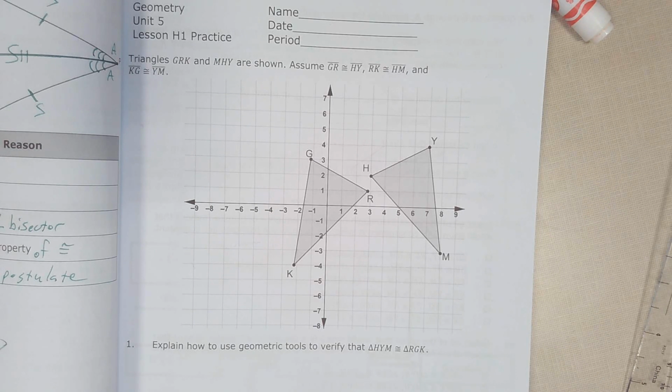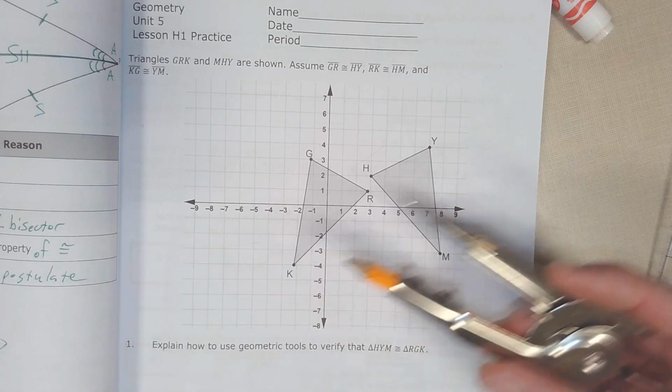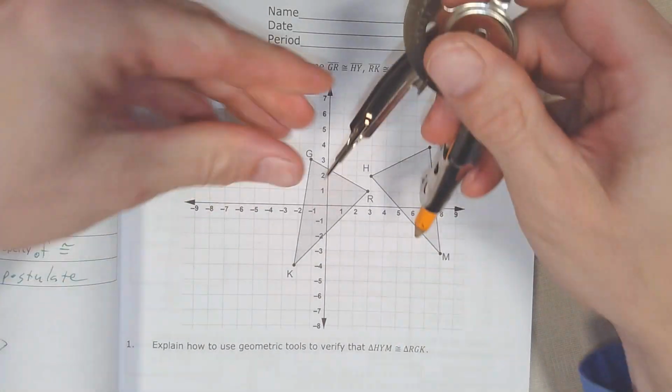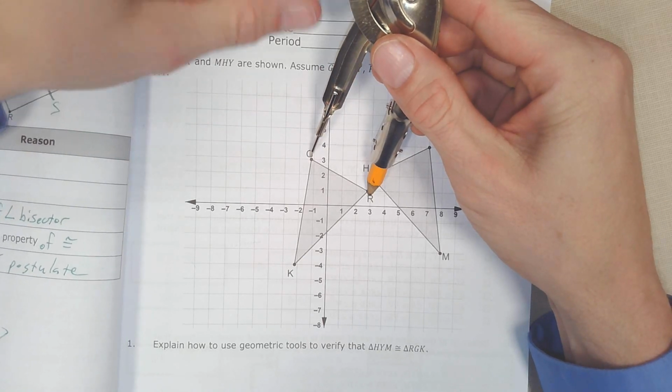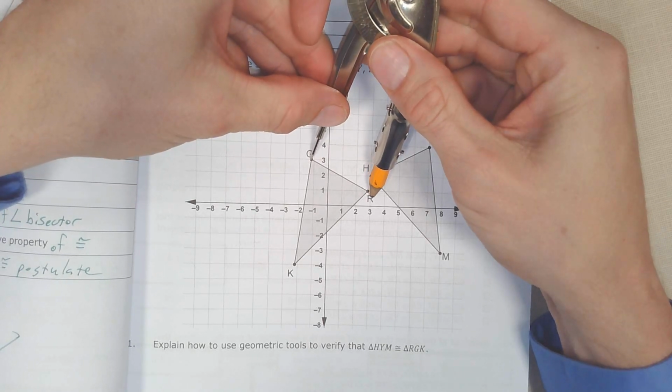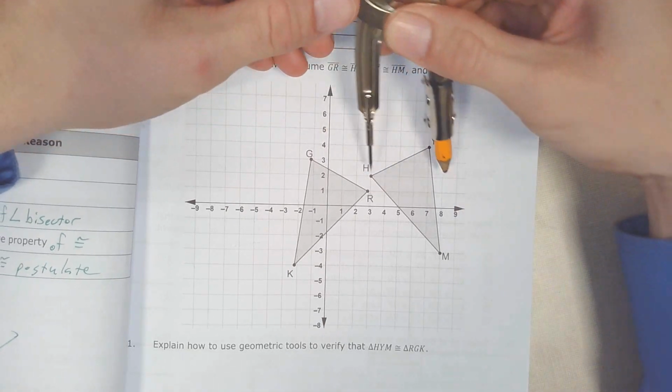Okay, so I have a compass real quick. I'll show you that GY is congruent, or GR is congruent to HY.